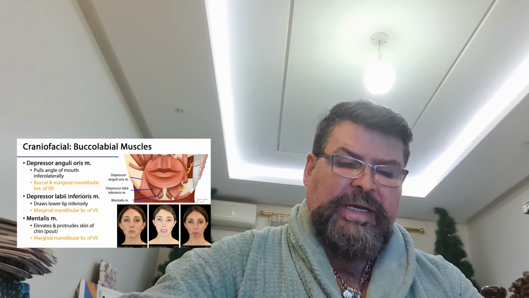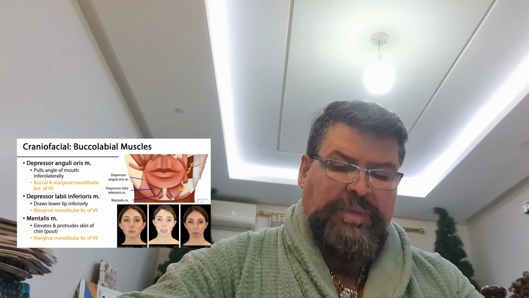Now, some of the frowny muscles. Let's start with depressor anguli oris. Depressor anguli oris is attaching to the modiolus and going down to the mandible there. In general, it depresses the angle of the mouth, so it pulls the angle of the mouth inferolaterally. And this muscle is innervated by both buccal branches of the facial nerve as well as the marginal mandibular branch of the facial nerve.